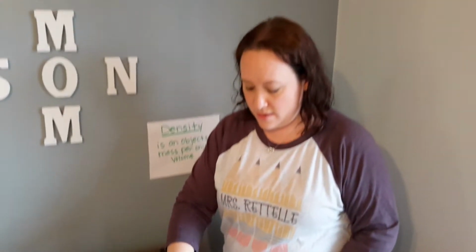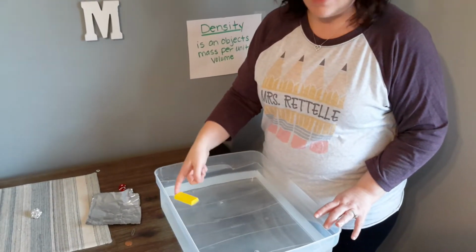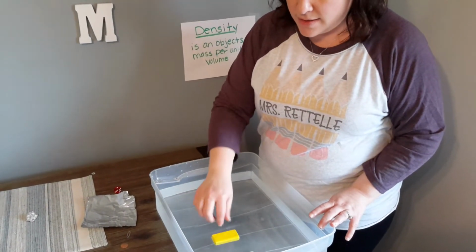You see that? It is most definitely floating, which means that the water has a greater density than this block. Okay, so the pattern block definitely floats. Okay, make sure you mark that down.